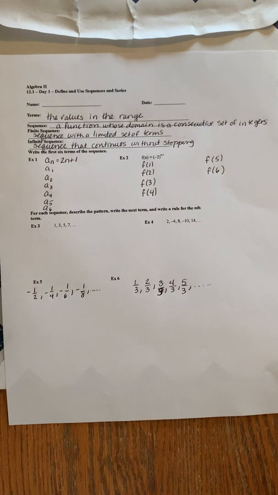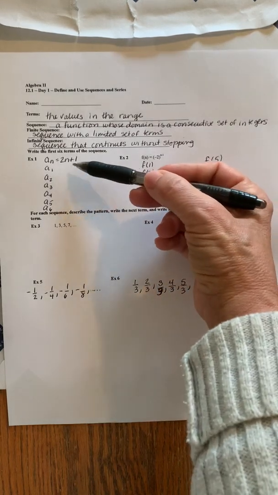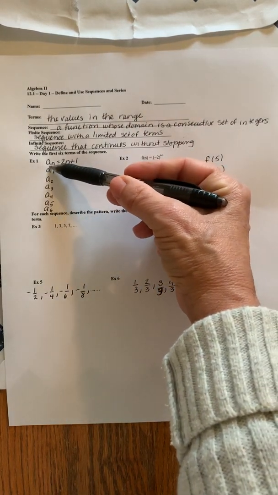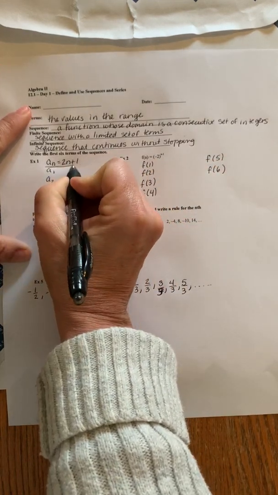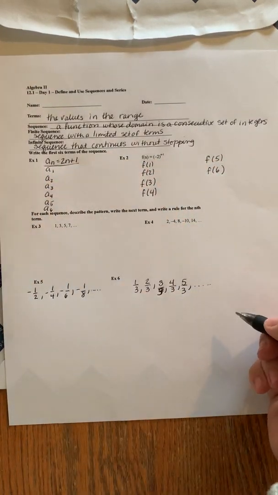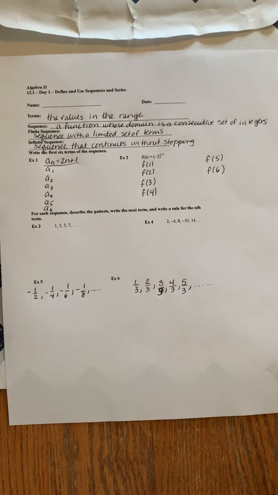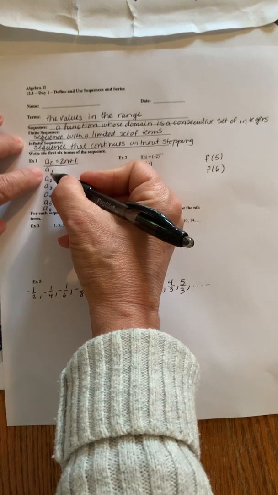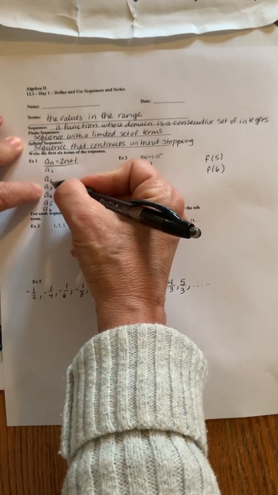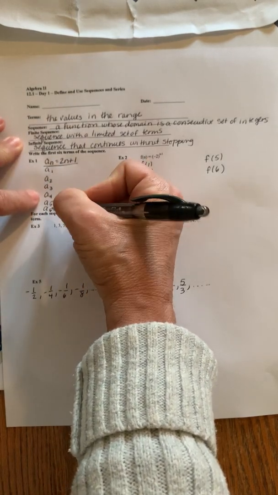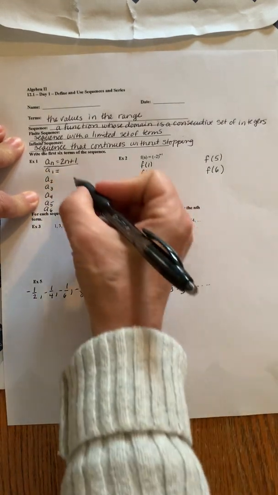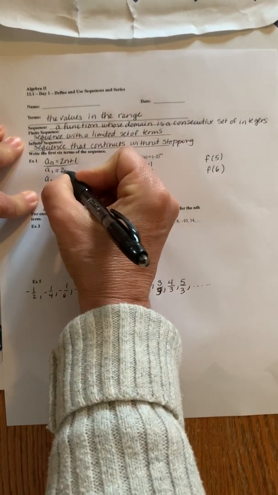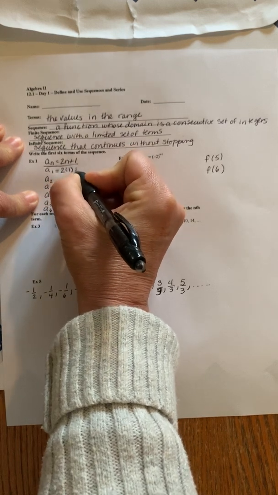Okay, example number 1, we have the nth term. This is what generates the sequence right here. This is generating the sequence, and I want to find the first 6 terms in this sequence. So what I'm doing is I'm finding a sub 1, a sub 2. These are just names for the terms. They just give them names. So for example, a sub 1 means everywhere I see the n, I'm going to put a 1. It's just like a function.